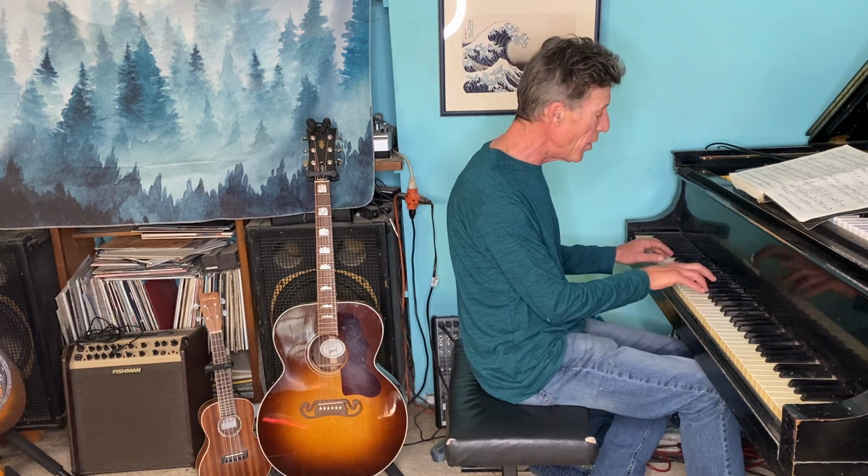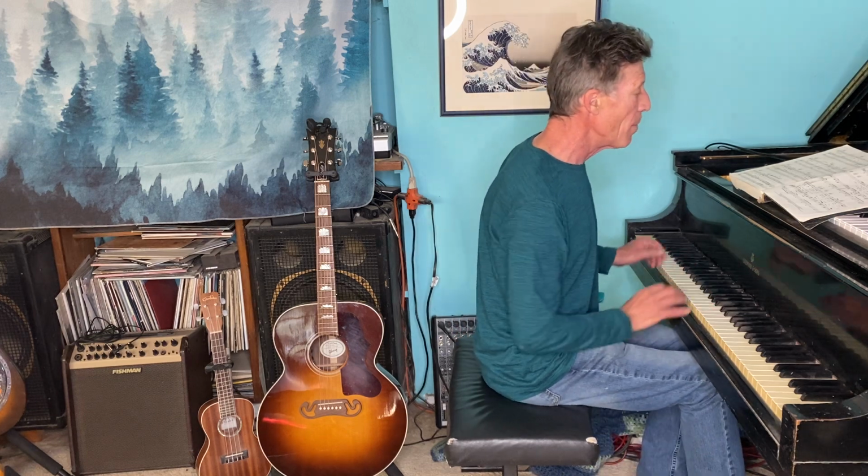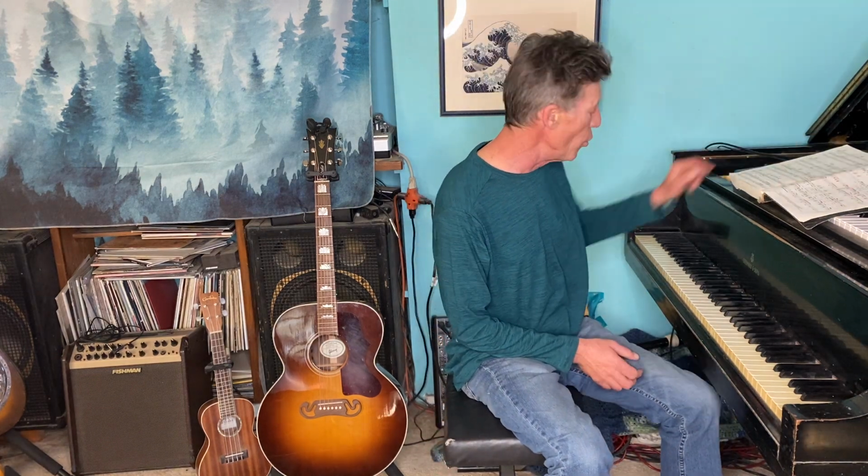So 4, 3, 2, 1. And the bass line, like I said, goes 4, 5, 1. Other than that, the bass lines play exactly what the chord progression is by root. So the root of each chord is the name of the chord that it is.